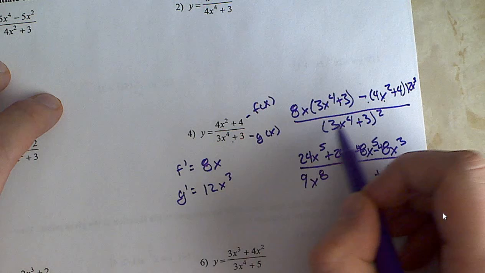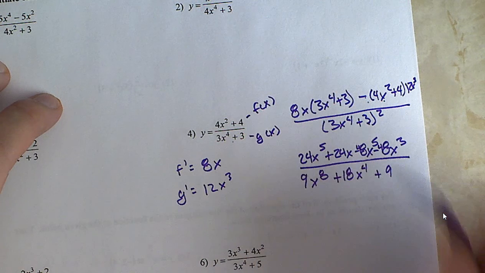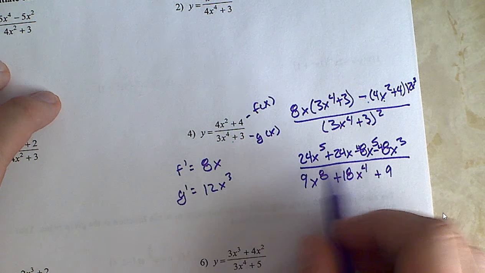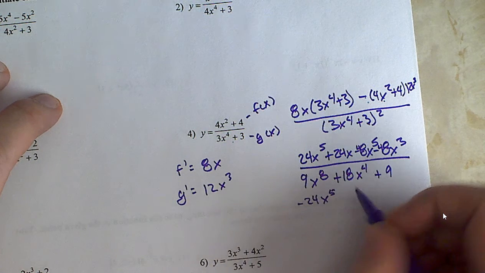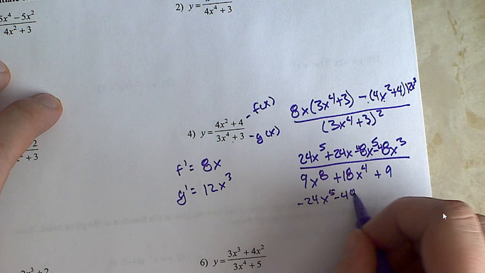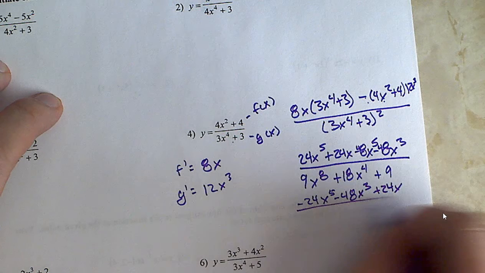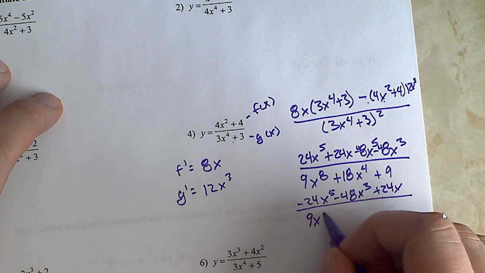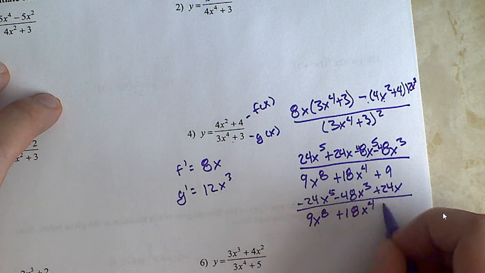3 times 3 is 9, times 2 is 18. So plus 18x to the 4th. And then if you do some combining like terms, you get negative 24x to the 5th minus 48x to the 3rd plus 24x all over 9x to the 8th plus 18x to the 4th plus 9.